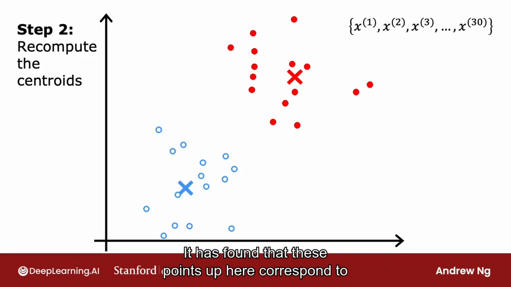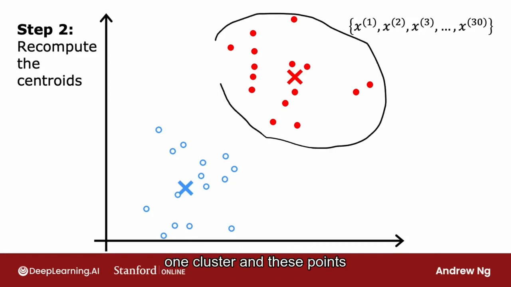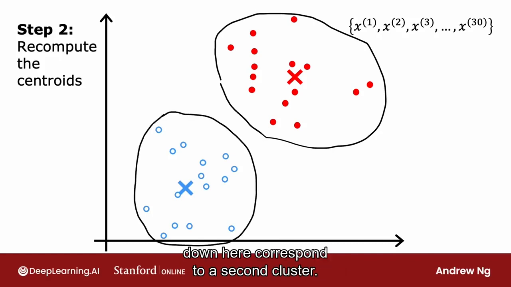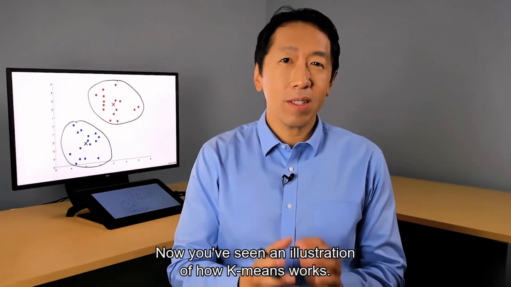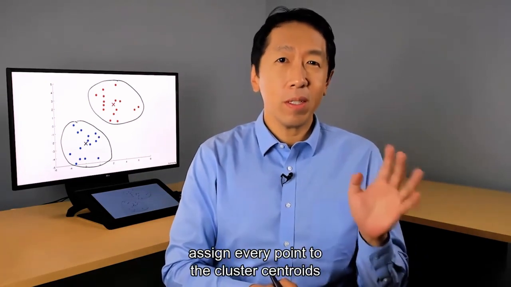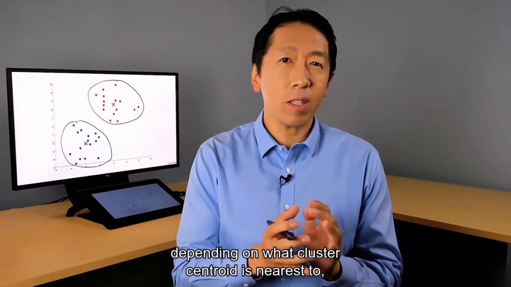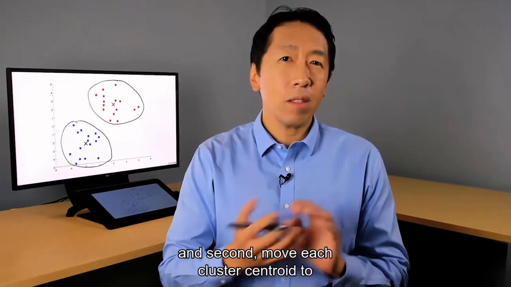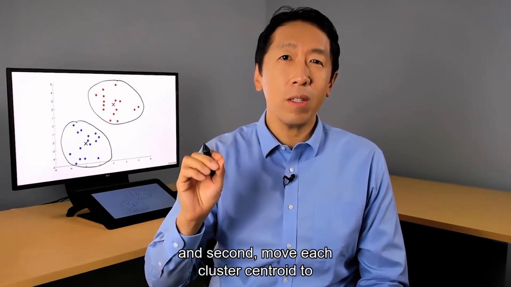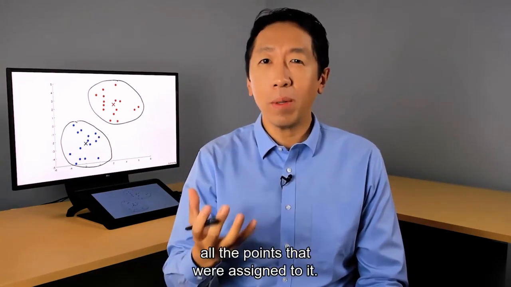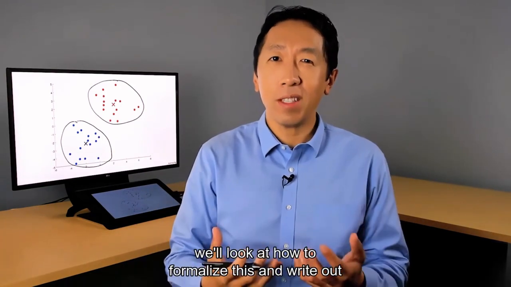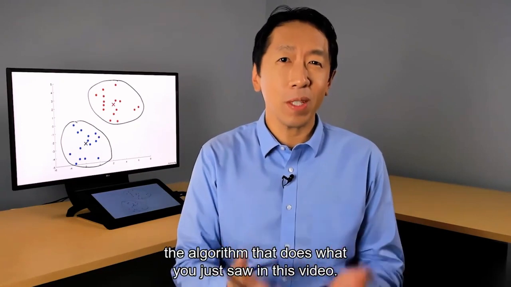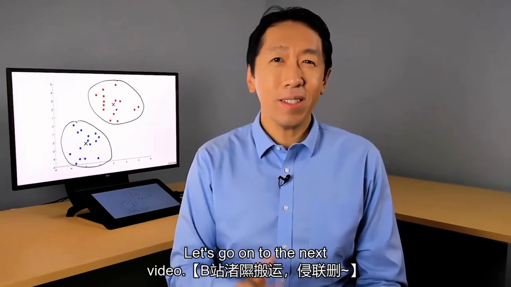It has found that these points up here correspond to one cluster, and these points down here correspond to a second cluster. So now you've seen an illustration of how K-means works. The two key steps are assign every point to a cluster centroid depending on which cluster centroid is nearest. And second, move each cluster centroid to the average or the mean of all the points that were assigned to it. In the next video, we'll look at how to formalize this and write out the algorithm that does what you just saw in this video. Let's go on to the next video.